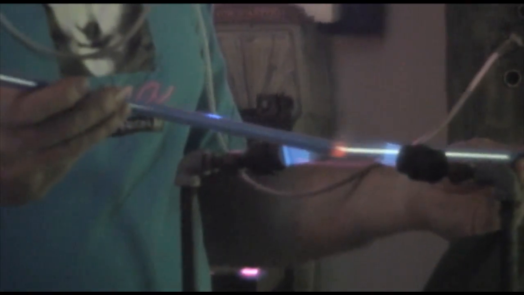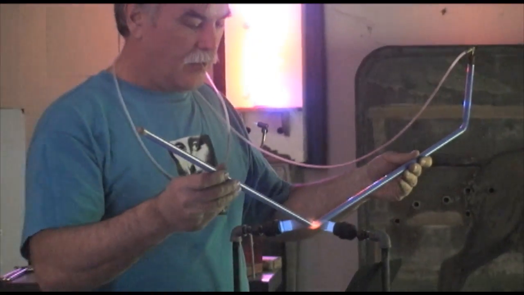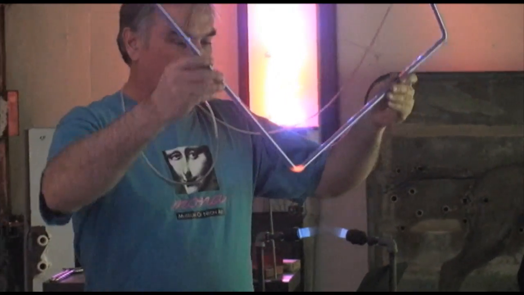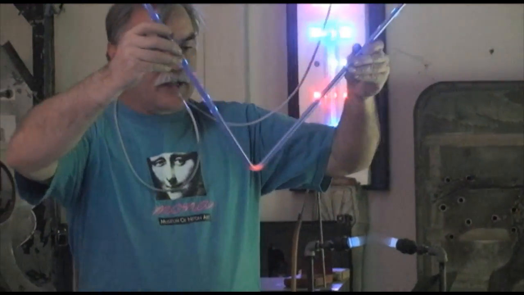Very evenly heated and to the proper temperature in order for me to bend it. So I'm rotating the glass 90 degrees, sweeping through the fire. To the top, make the bend. See, it's a little bit flat. Fluff it out.